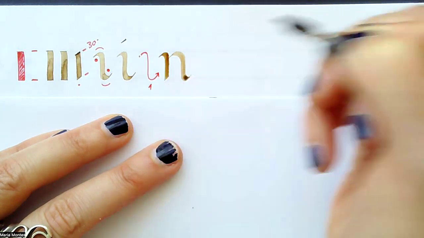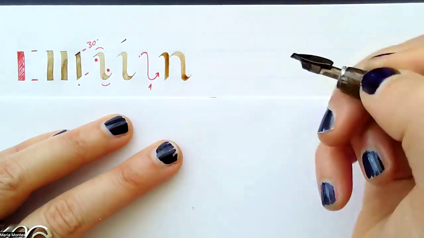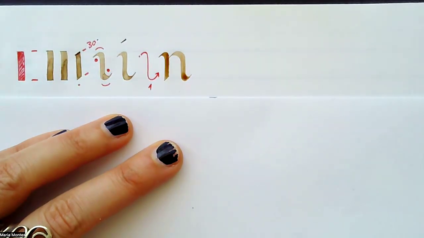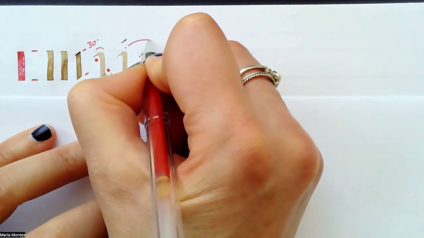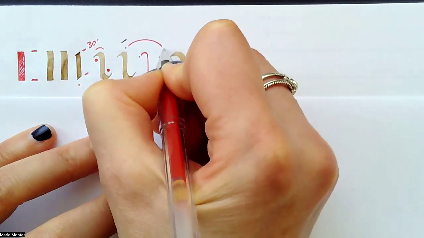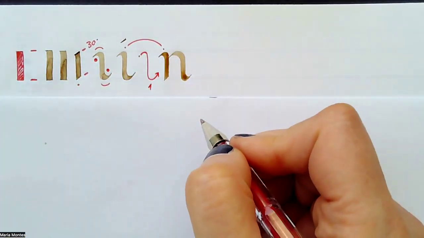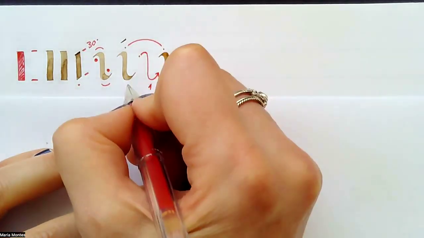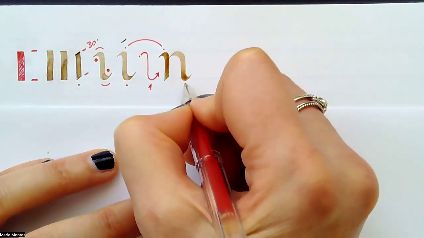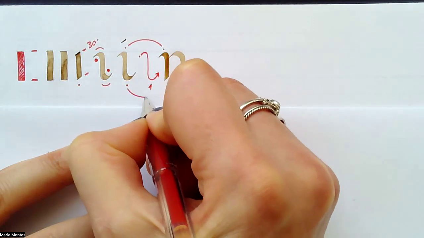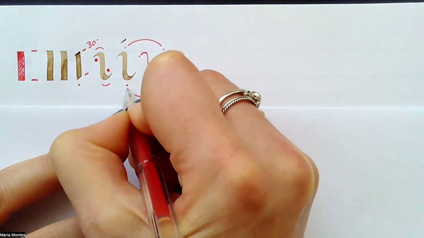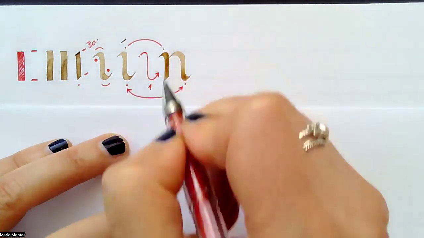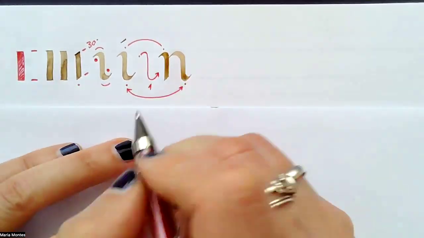Okay. So when I look at this letter form, I identify a couple of things. The first thing is that the entry point of the I is the same as the N. And the second element is that the exit of the I is the same as the exit of the N. So these two elements are connected to each other. Now, what about the width? What about the width inside my N?